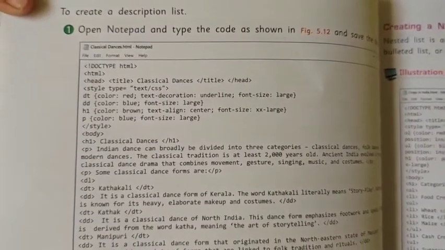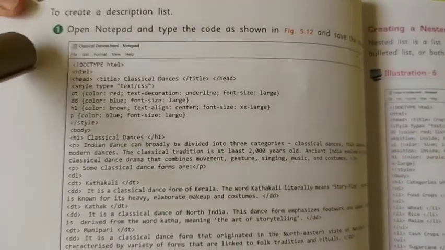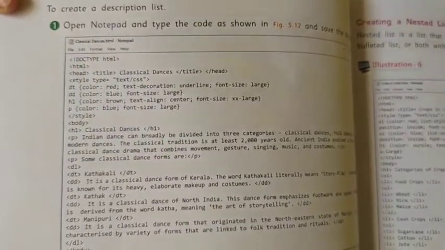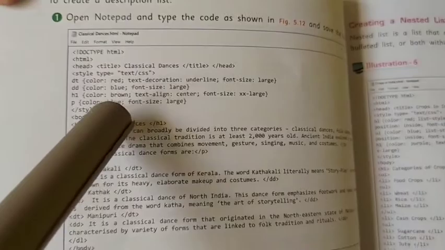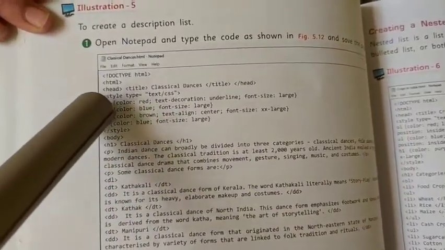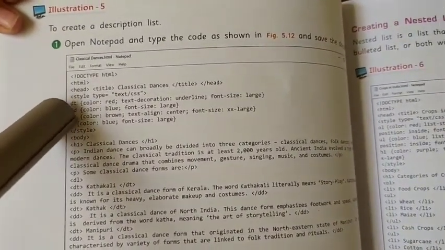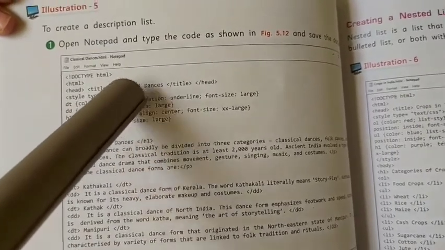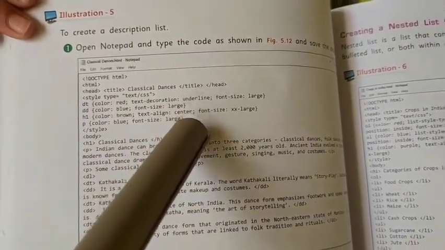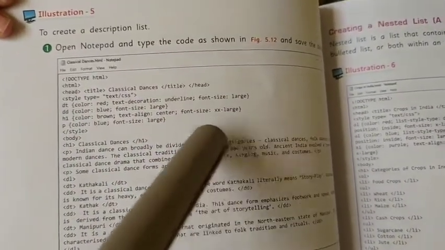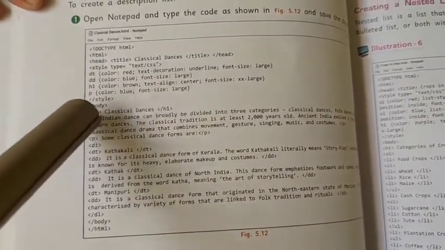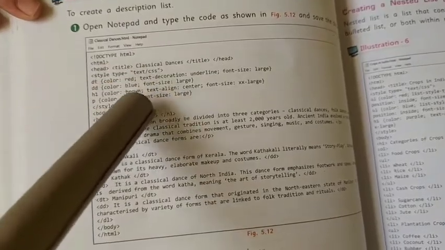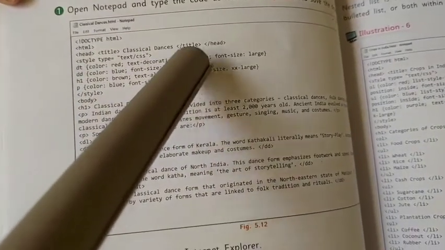See, again for this also, you will open the notepad. Then as we have done earlier, you will write the title. Then you will type style type, CSS, like that. Then DT. See, DT means term. You have to write the term: color red, text decoration underline, font size large, all those things. Then DD, description, color blue, description should be written in blue color. Then font size should be large.